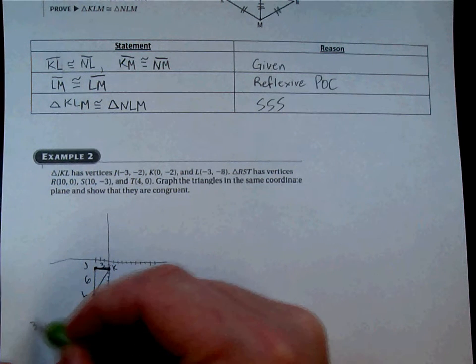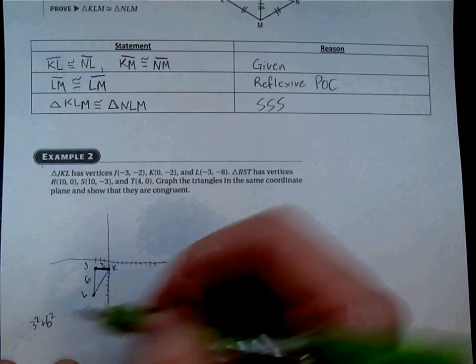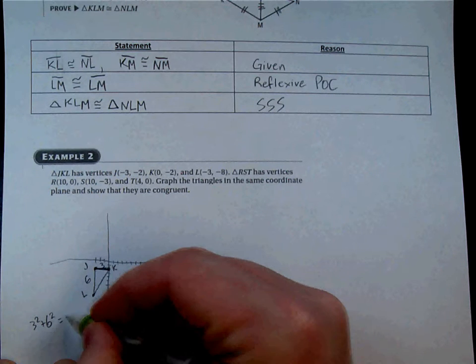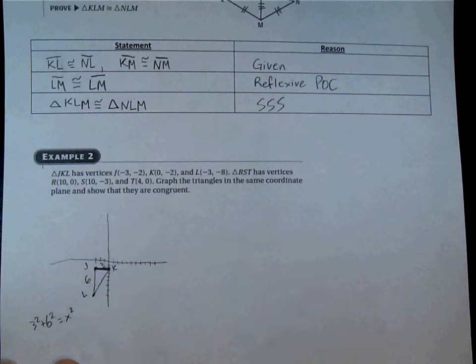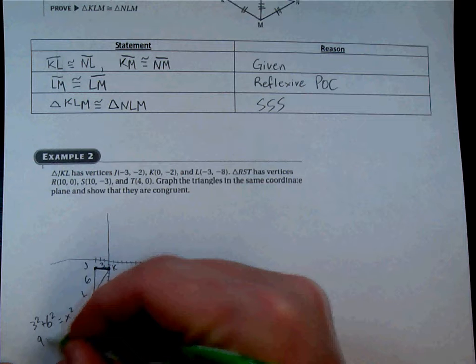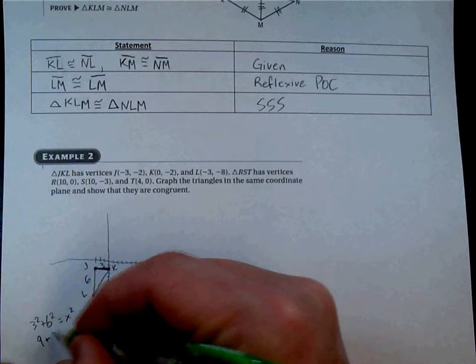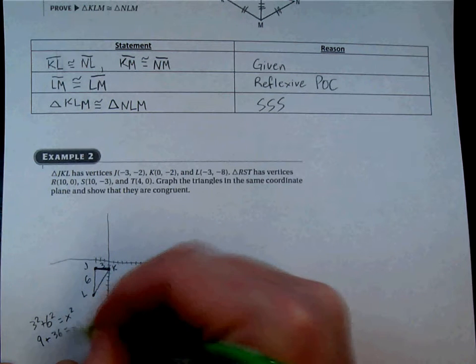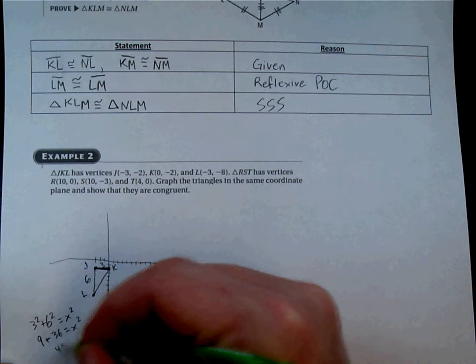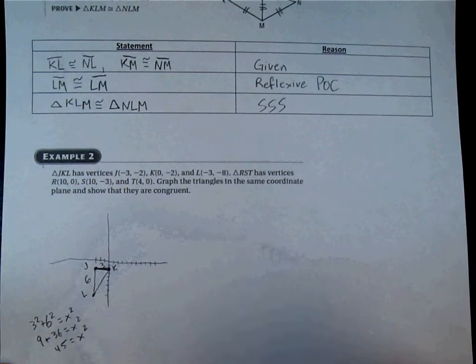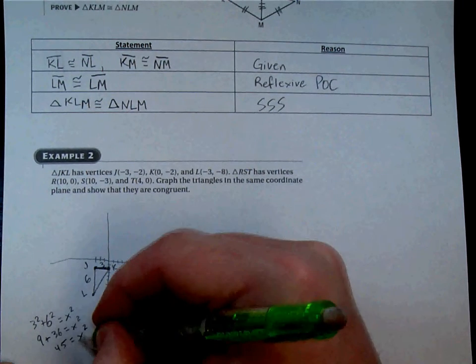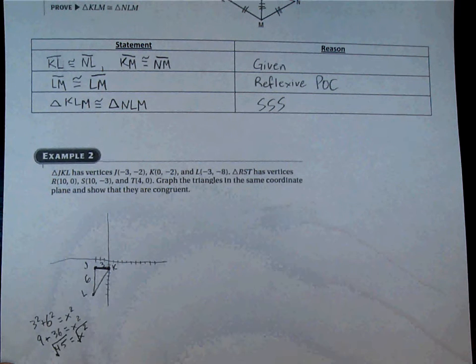I'm going to go 3 squared plus 6 squared. We just found those two numbers already. Equals, you can call it x squared if you want. So we got 9 plus 36, which adds to 45. I'm going to square root. Square root of 45 does in fact simplify. It does not become an integer, but I'm going to leave it like that for right now.